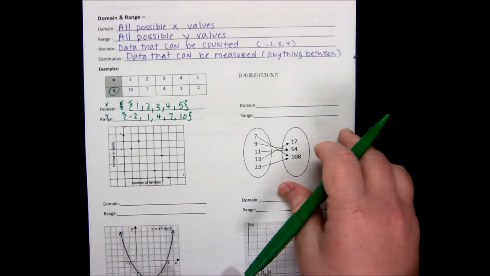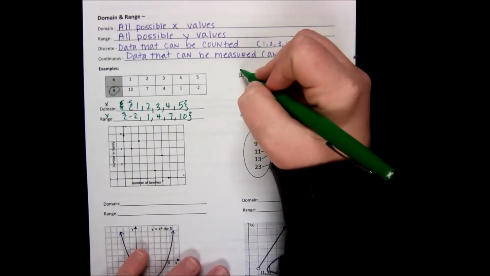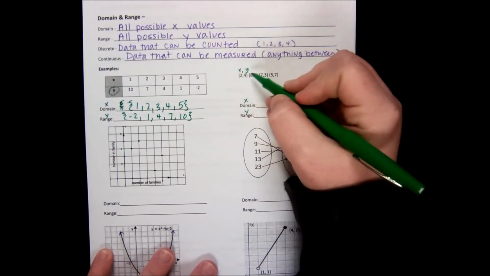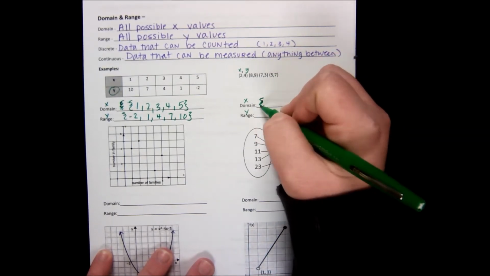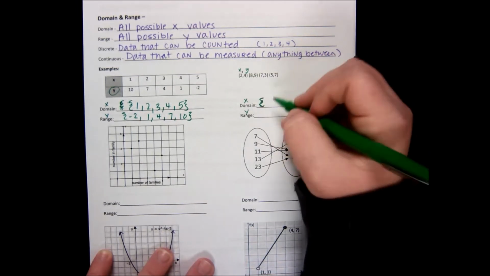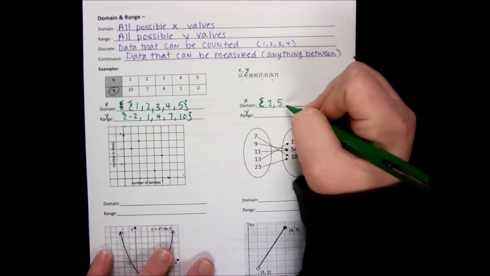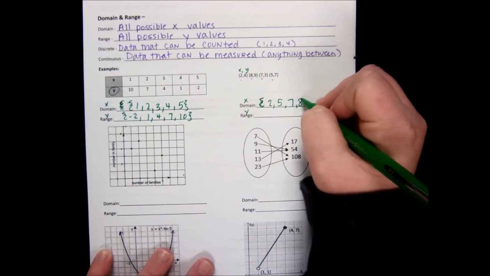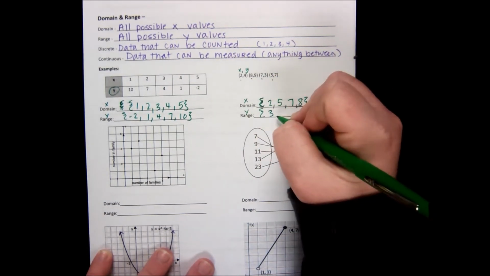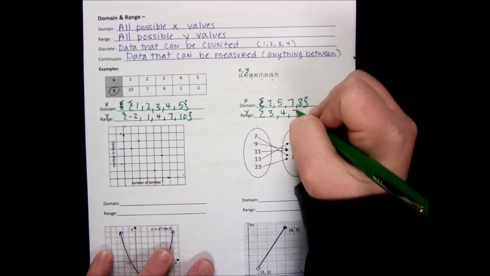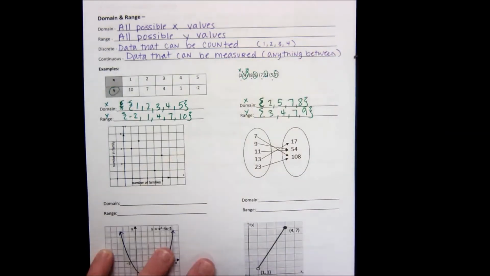So let's look at the next one. Domain and range again. Domain is x, range is y. Points are written as x, comma, y. So all the first numbers in my points are x's, domain, and all the second ones are my range. So I would have 2, 5, 7, and 8 in my domain. In my range, I would have 3, 4, 7, and 9. These y values right here.